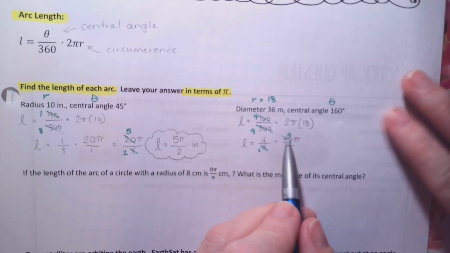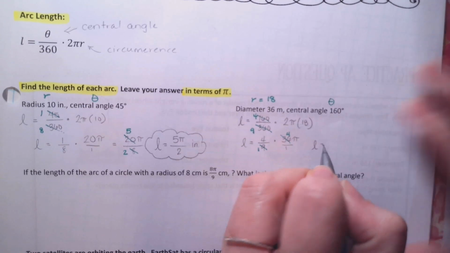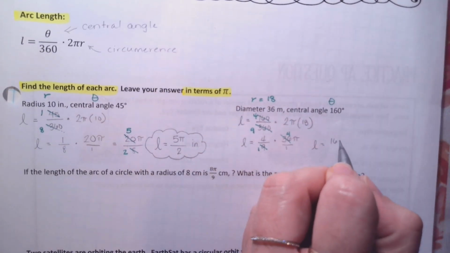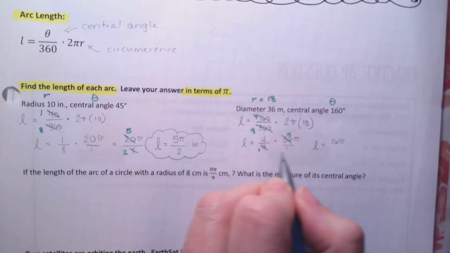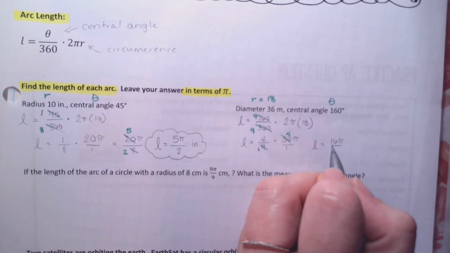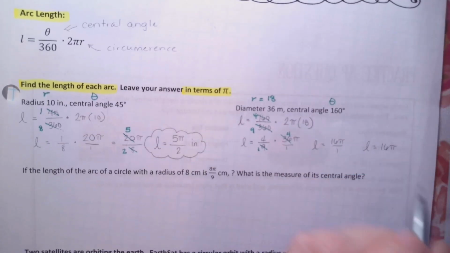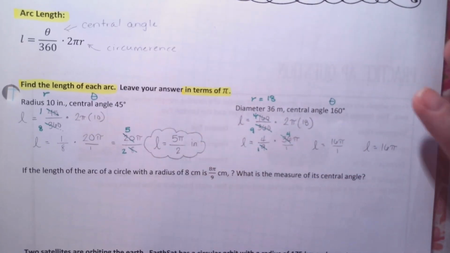We've got a 4 times 4 pi on the top. 4 times 4 pi would be 16 pi. And we've got a 1 times 1 on the bottom, which would just be 1. So the final answer for my arc length is 16 pi. Sorry about my screen going dark.